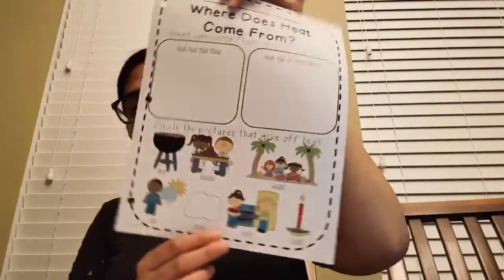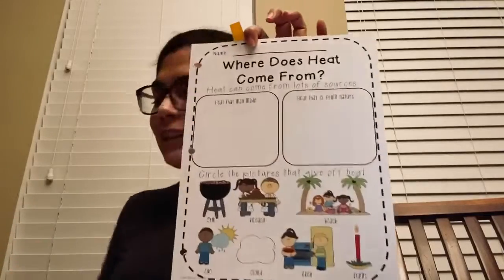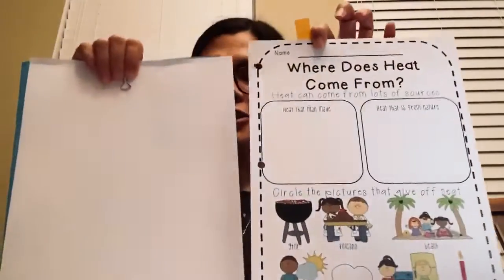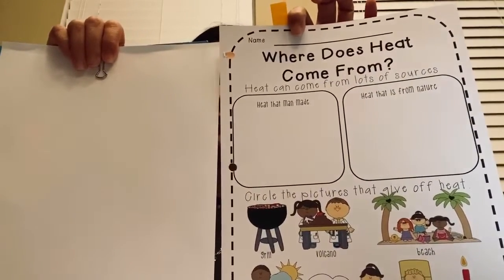So we're going to continue learning about heat today. If you were able to print out this piece of paper, please take it out. And if you weren't, that is completely fine because I'm going to be doing the activity on a blank sheet of paper so you can follow along with me and it's not too hard to do.